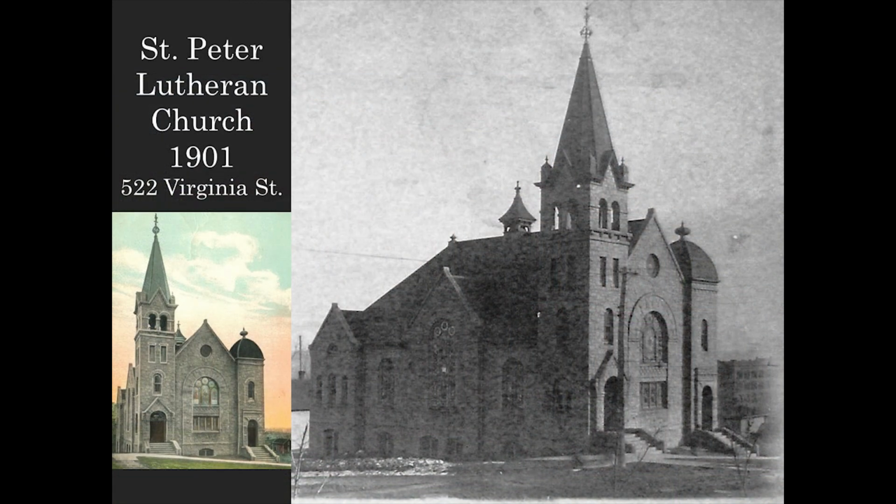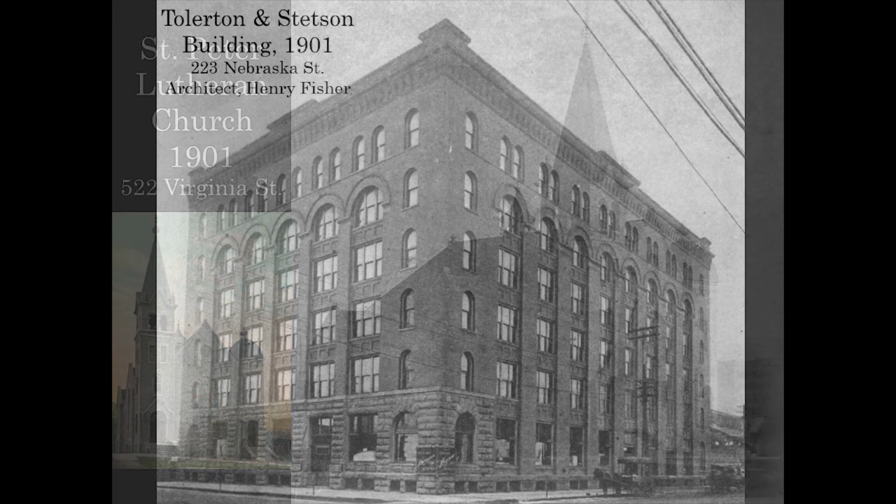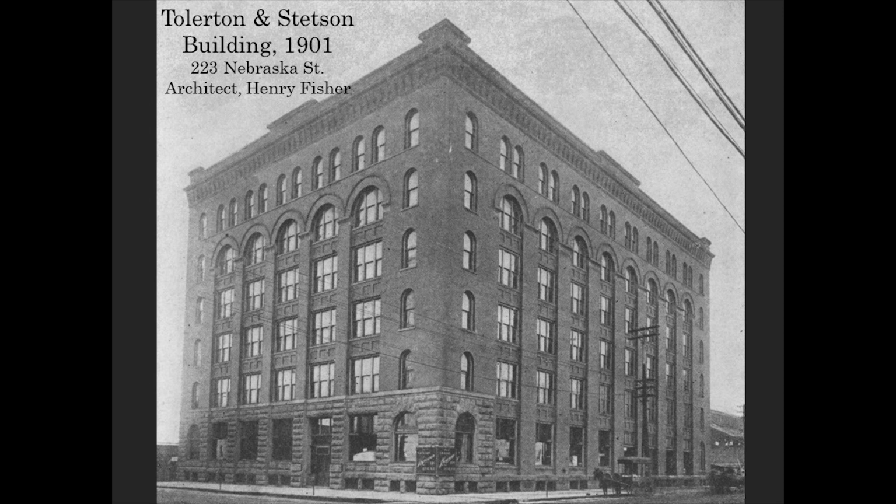St. Peter Lutheran Church, built in 1901 at 6th and Virginia. You can see the rounded Roman arches, the steeply pitched roof, and parapeted walls, and rough-cut stone. Tollerton and Stetson Warehouse, built in 1901, designed by Henry Fisher. Again, we can see the rough-cut stone around the first floor and the bands of arched windows around the 5th and 6th floors.